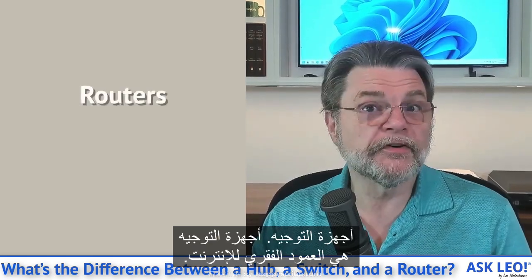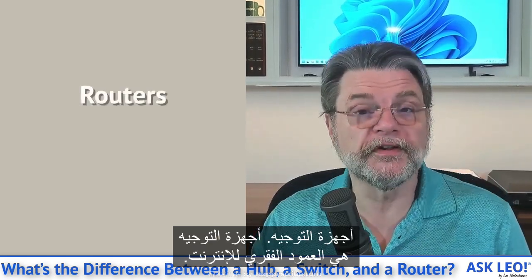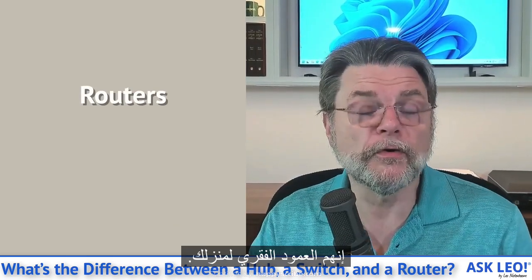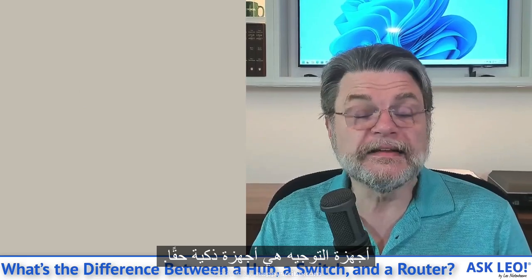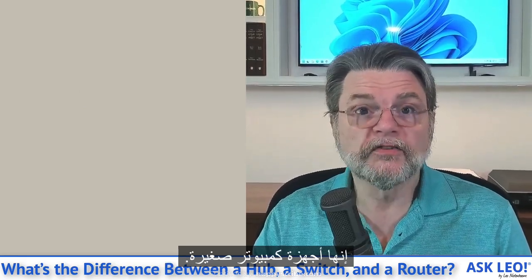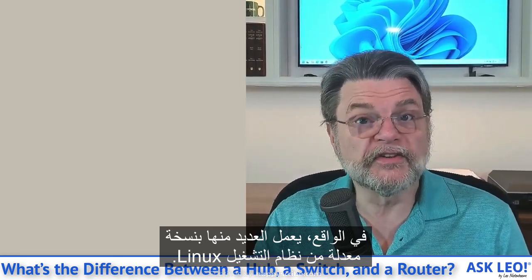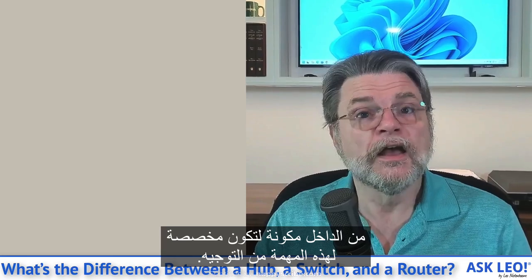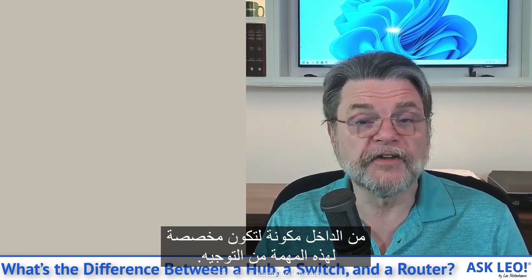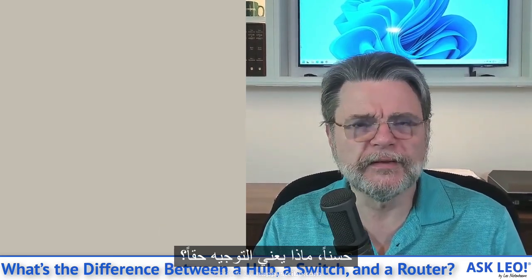Routers. Routers are the workhorse of the internet. They're the workhorse of your home. Routers are truly intelligent devices. They are small computers. In fact, many of them run a variant of the Linux operating system on the inside, configured to be dedicated to this task of routing. Well, what does routing really mean?